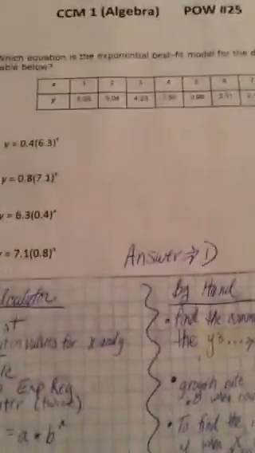Okay, these are the Algebra POWs 25 through 32.